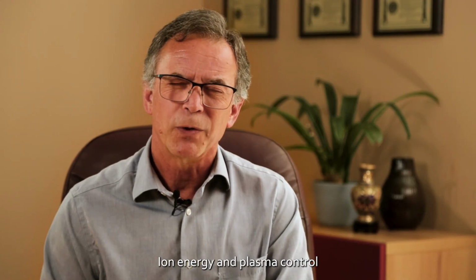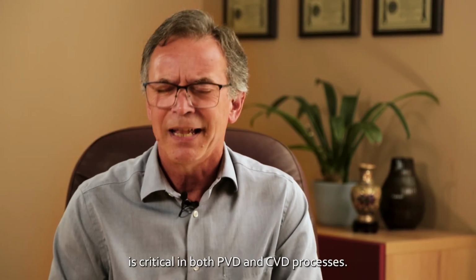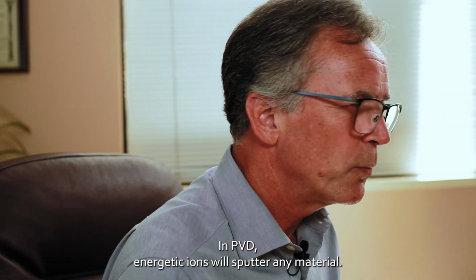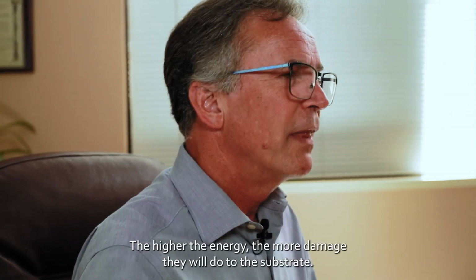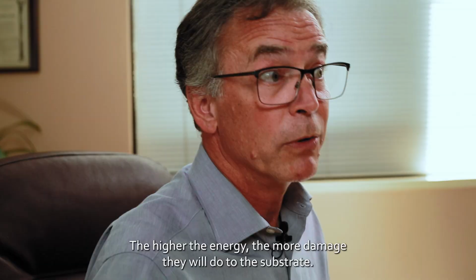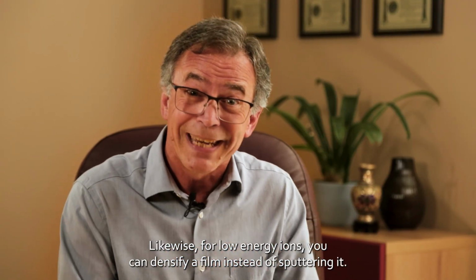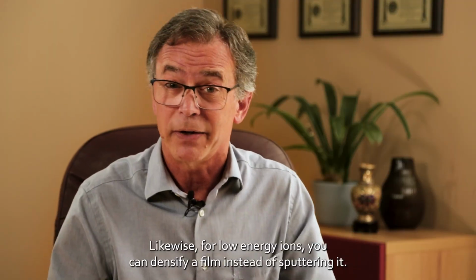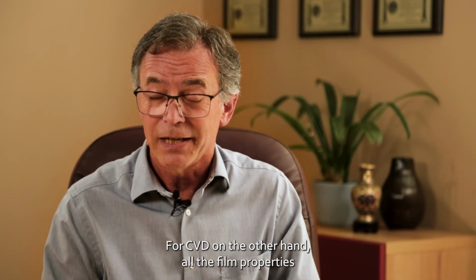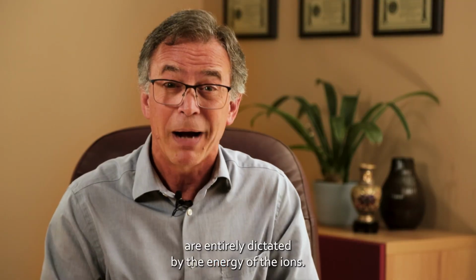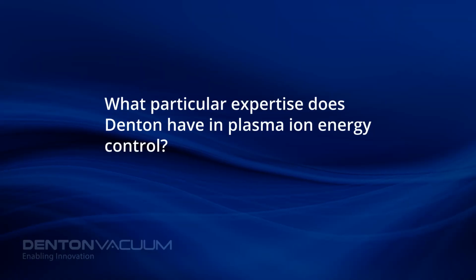Ion energy and plasma control is critical in both PVD and CVD processes. In PVD, energetic ions will sputter any material. The higher the energy, the more damage they will do to the substrate. Likewise, for low energy ions, you can densify a film instead of sputtering it. For CVD, on the other hand, all the film properties are entirely dictated by the energy of the ions.